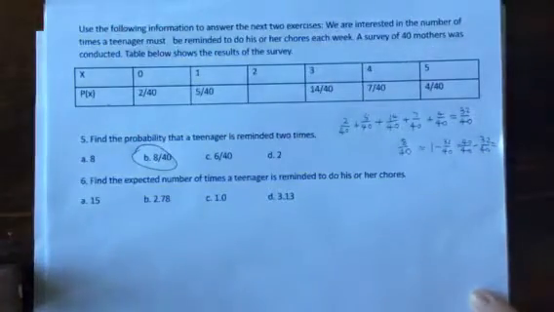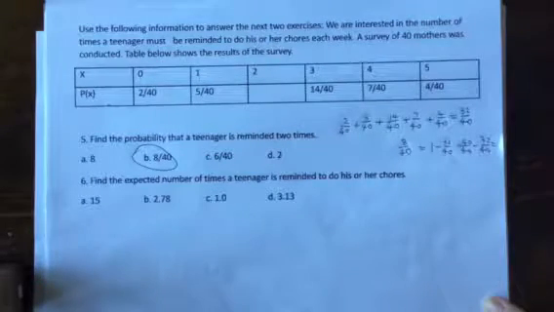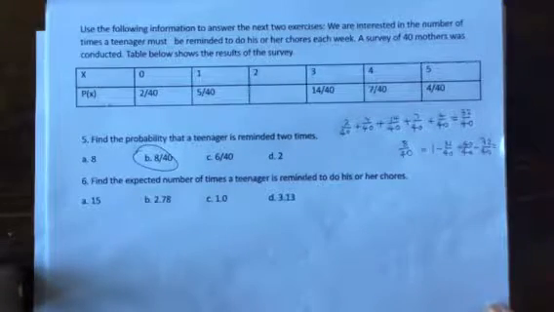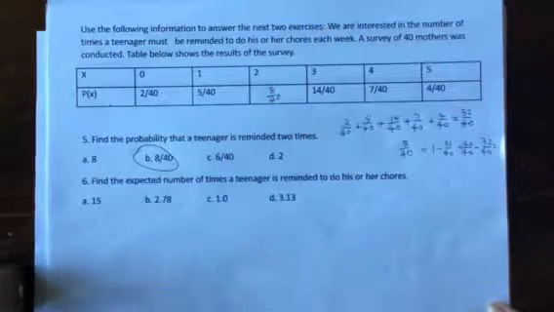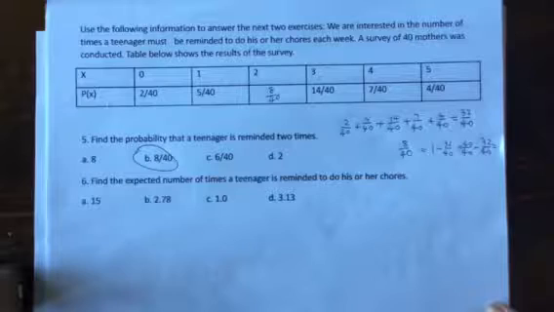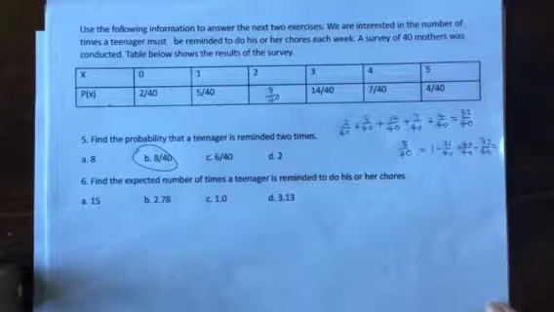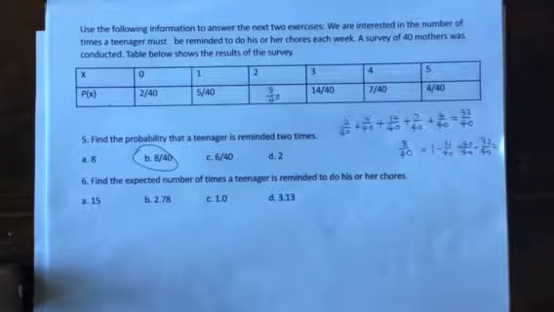Okay. The last question, find the expected number of times a teenager is required to do his or her chore. So now we know this is 8 over 40. We're trying to find the mean, the average. Is it 5? Is it 2 or 3 or 1? What's the average number of times, do you think? 3. So how do you know it's 3? Because it has the highest probability.